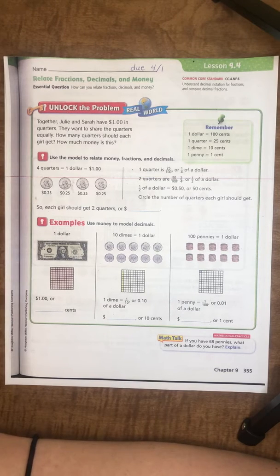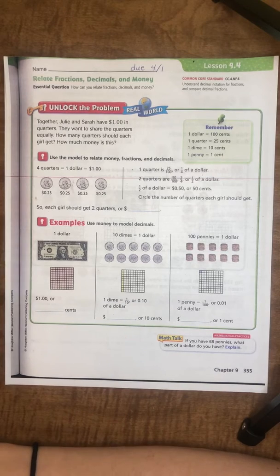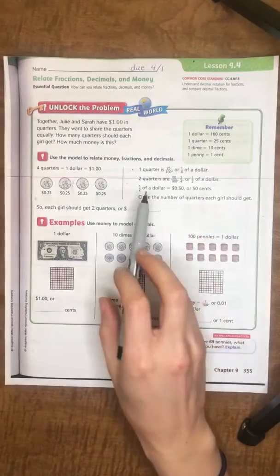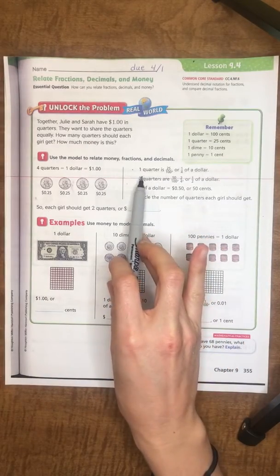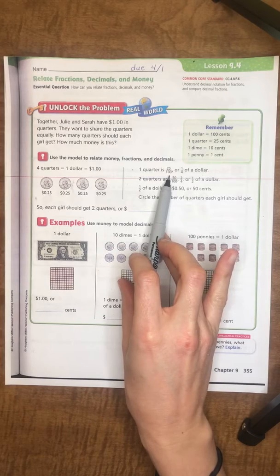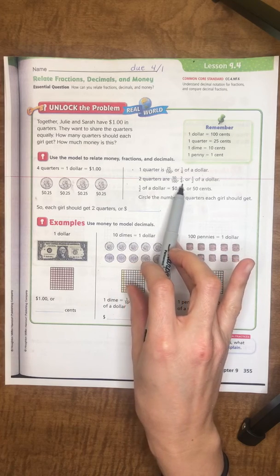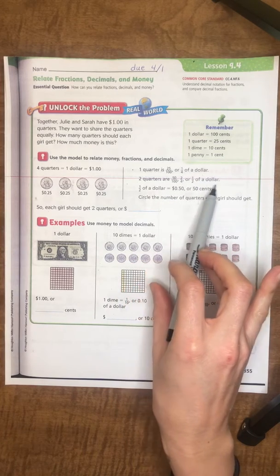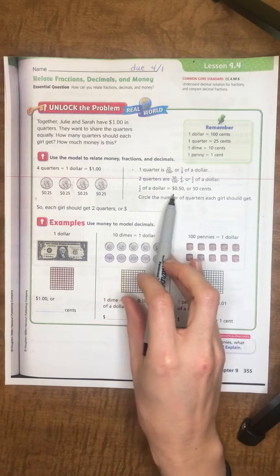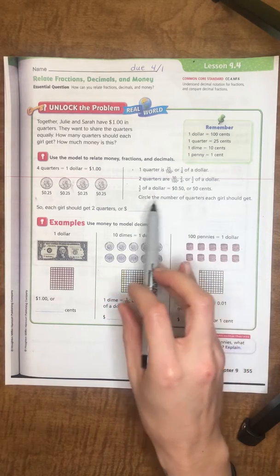So remembering that $1 equals 100 cents, 1 quarter equals 25 cents, 1 dime equals 10 cents, and 1 penny equals 1 cent. They're showing a visual of that dollar being broken down into 4 quarters. Then they break it down even further by saying 1 quarter is equal to 25 hundredths, or 1/4 of a dollar. 2 quarters are 50 hundredths, 2/4, or half of a dollar. Half of a dollar equals 50 cents.